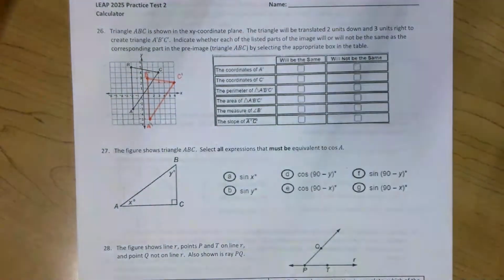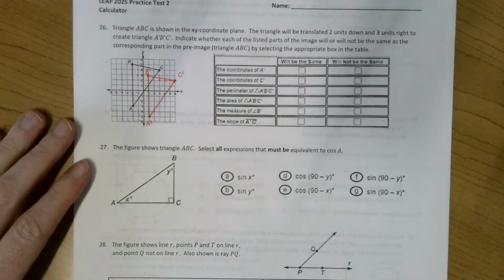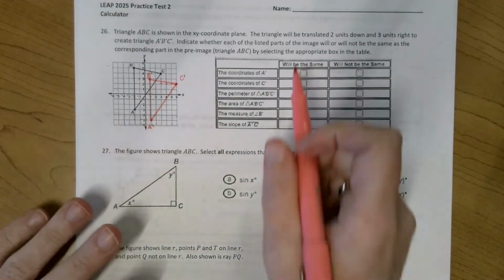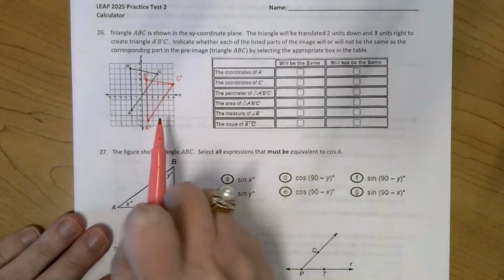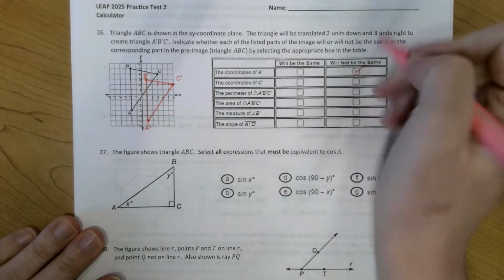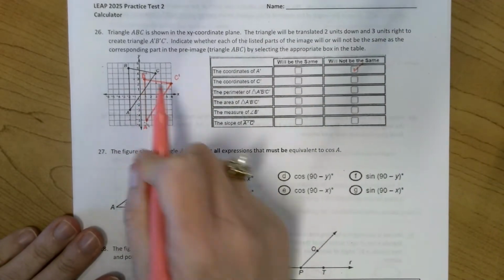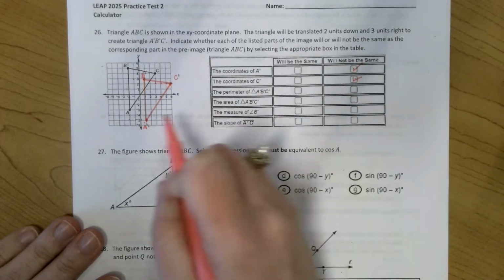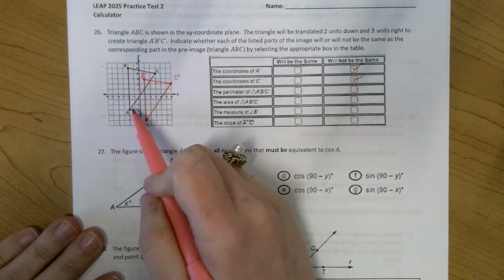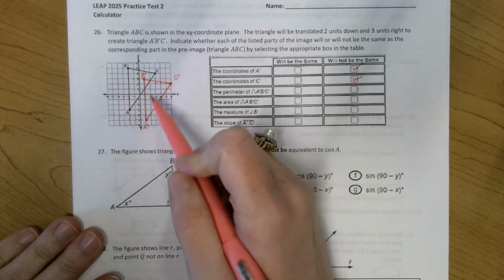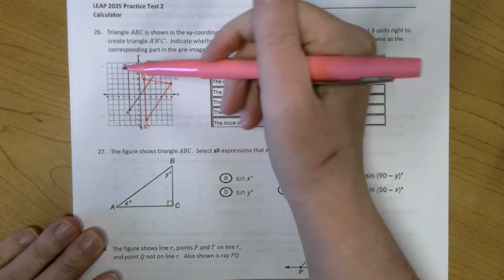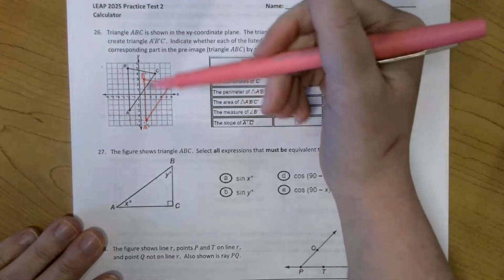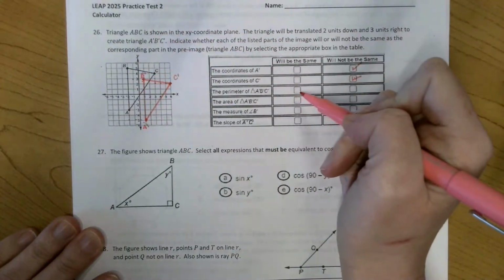Okay, and then we're just checking off what will be the same and what will not be the same. The coordinates of A prime are not the same as A. We can easily see that. The coordinates of C prime are not the same as C. The perimeter of ABC and A prime, B prime, C prime should be the same. The distance from A to B is the same as A prime to B prime because they all shifted the same amount. So all the distances are preserved.